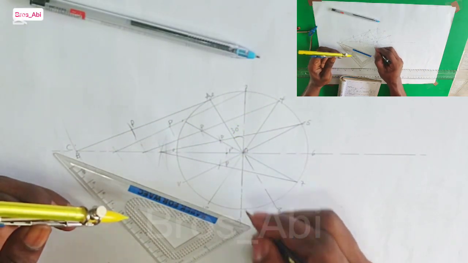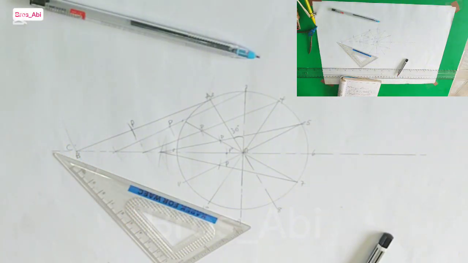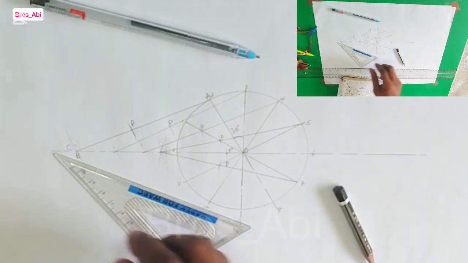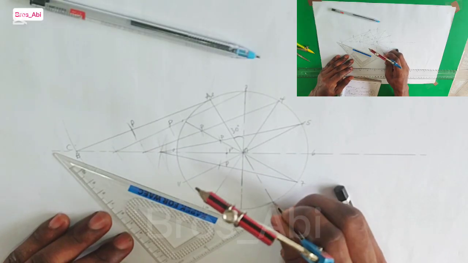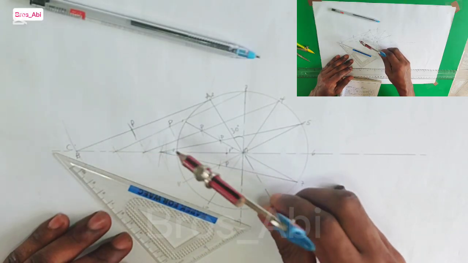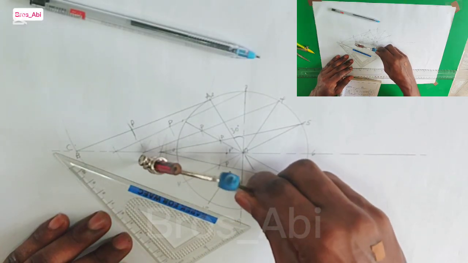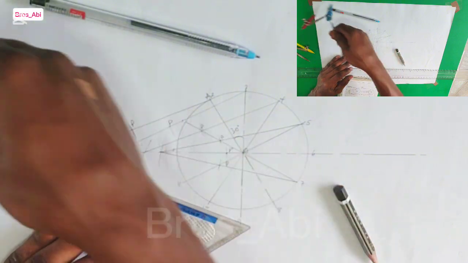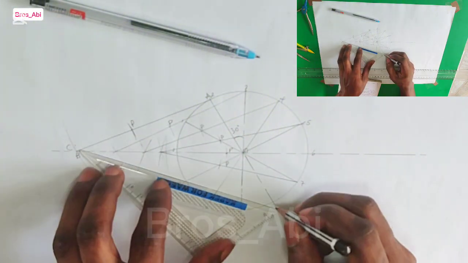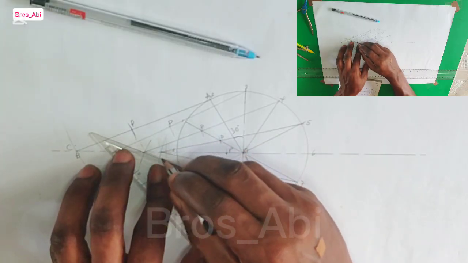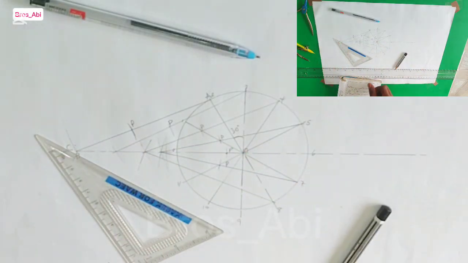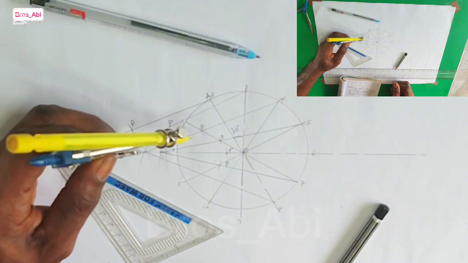Here's another point. The same thing goes for here. I'll join and mark point 40.